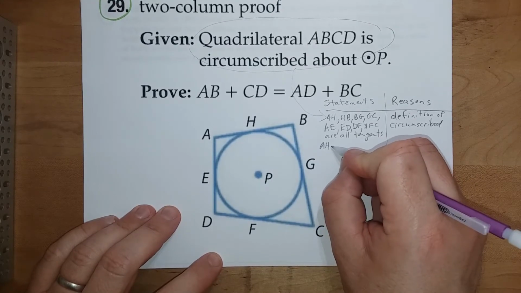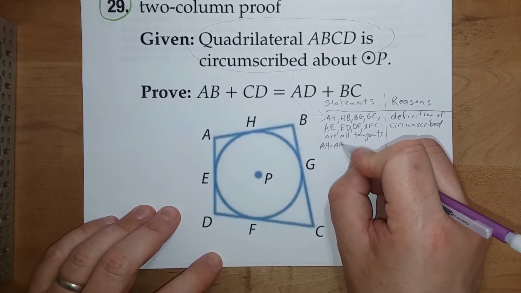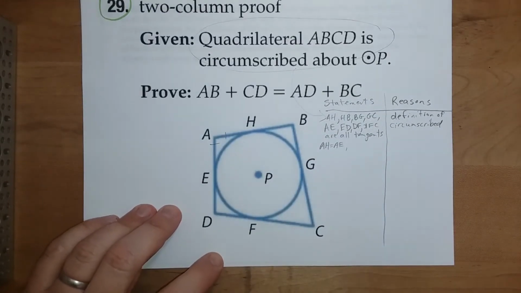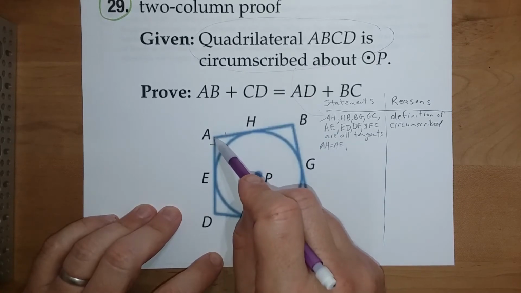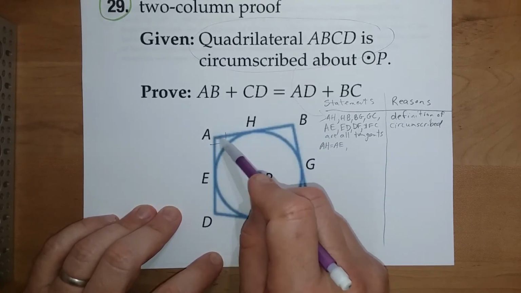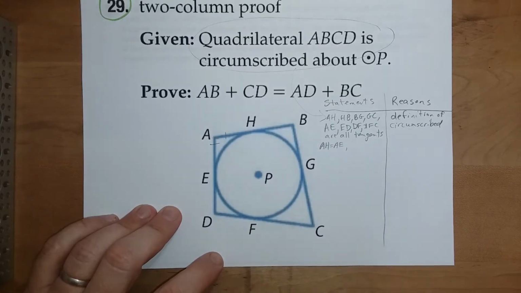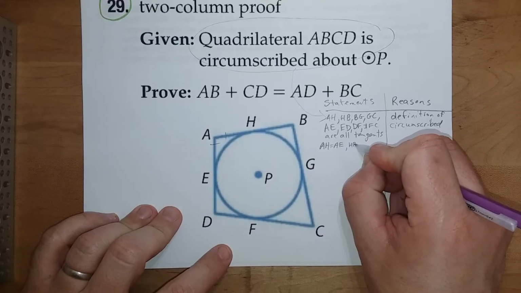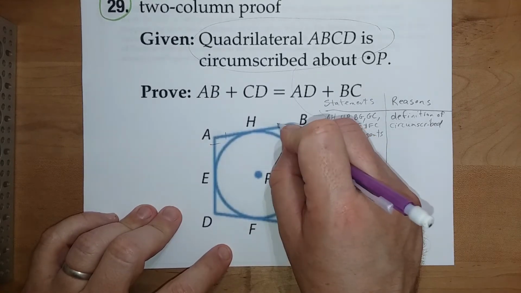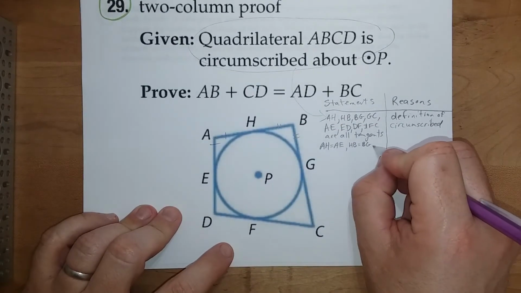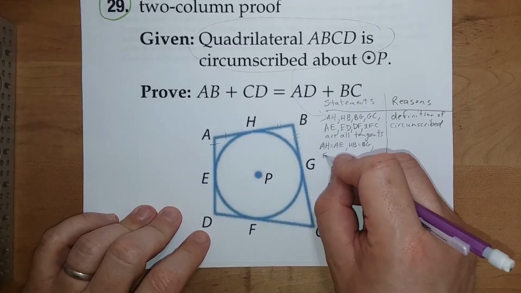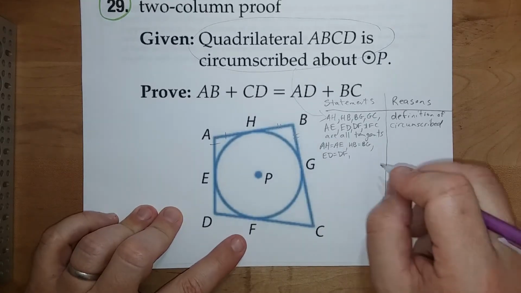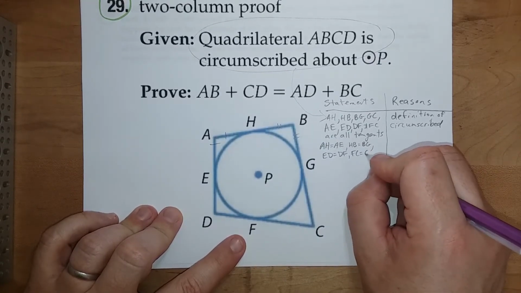Good. And now I can just skip right to equality. I know AH equals AE. Okay? I know these 2 segments are congruent. If you draw 2 tangents to a circle from the same exterior point, they'll always be congruent. That's a theorem that we've proved, that we're comfortable with. I can also say that HB equals BG. Those are going to be congruent. I also know ED will equal DF. And I also know that FC will equal GC.